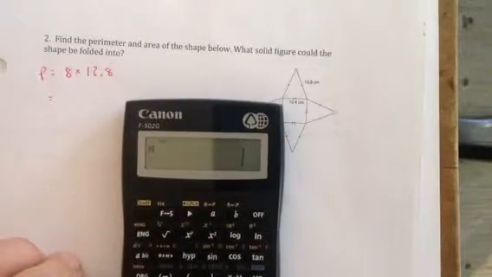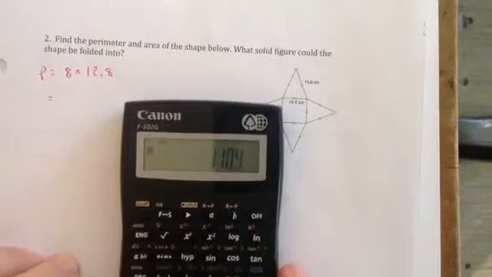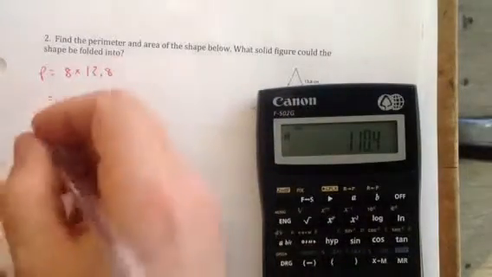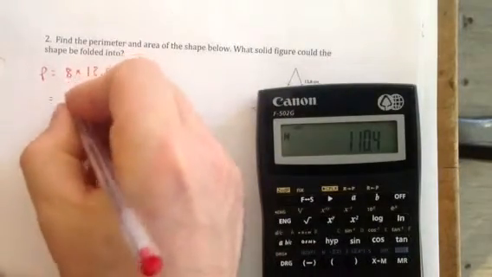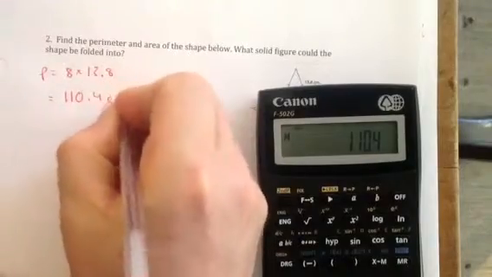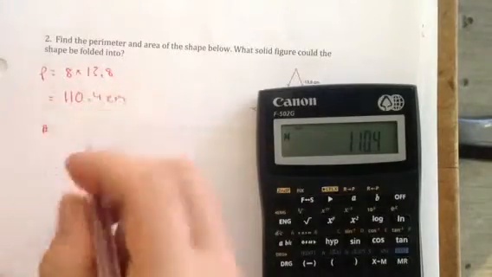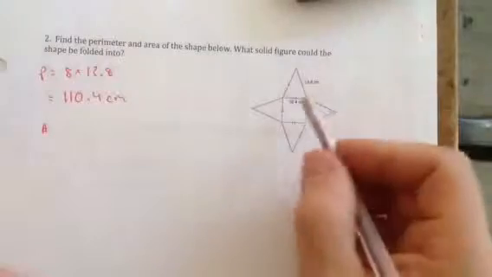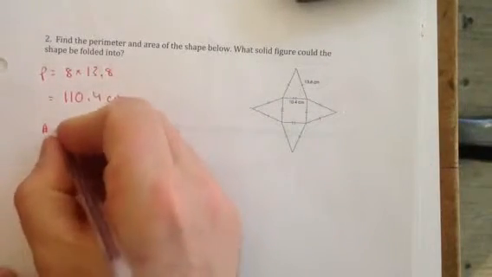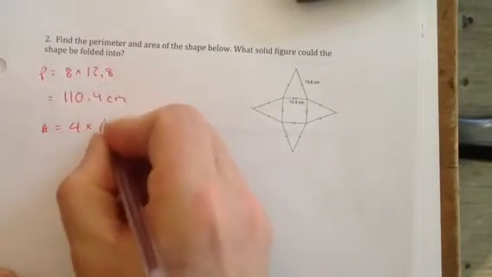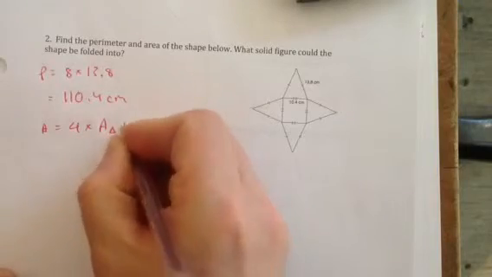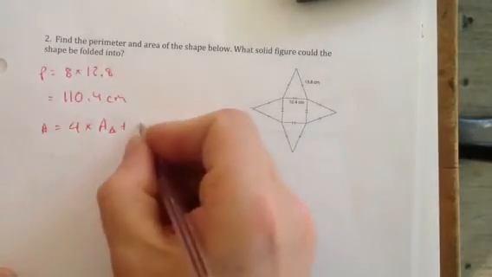8 times 13.8 is equal to 110.4. The area is going to be 4 times the area of the triangle. So 4 times the area of the triangle plus this area of the square in the center, plus the area.